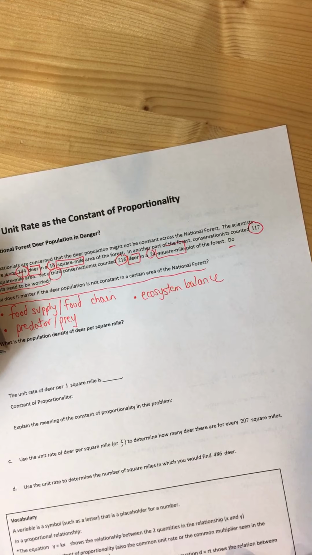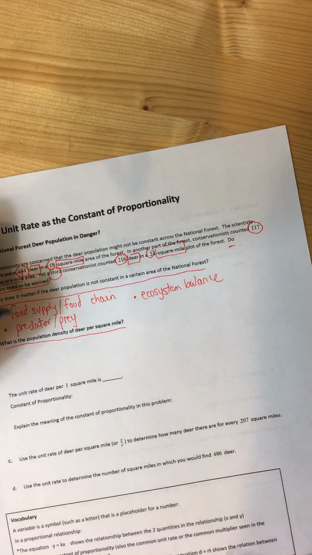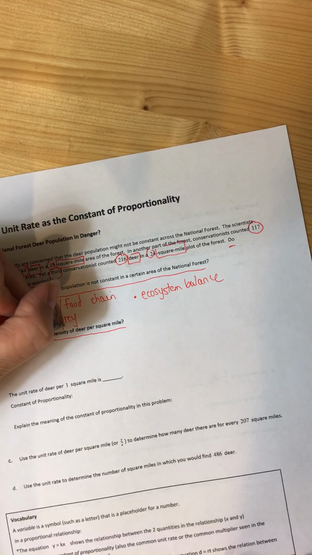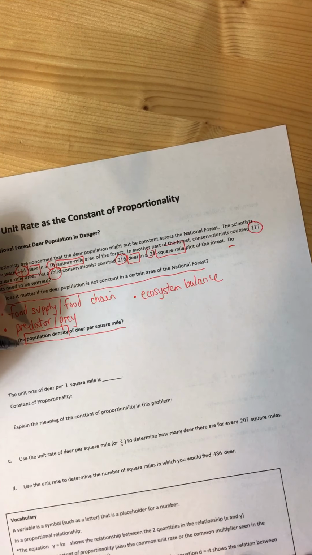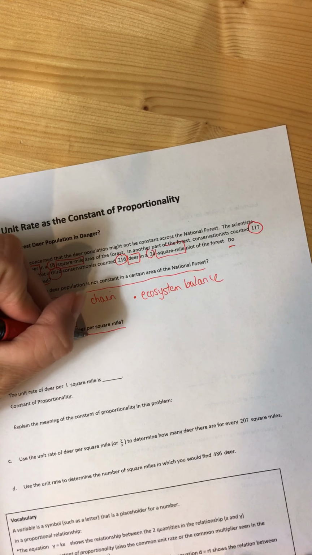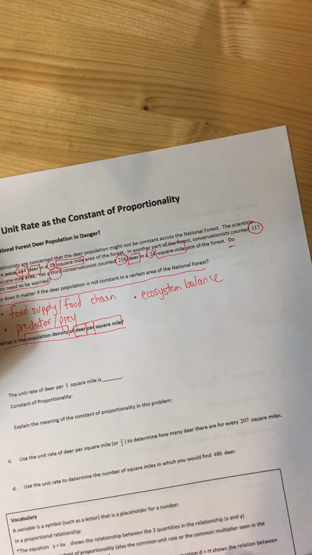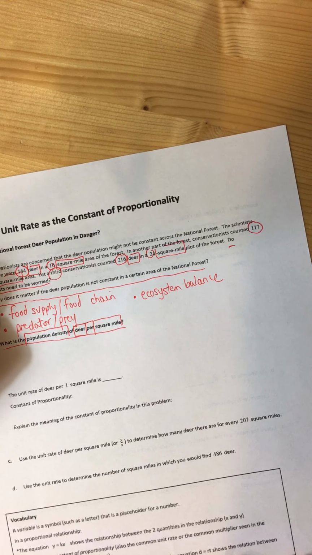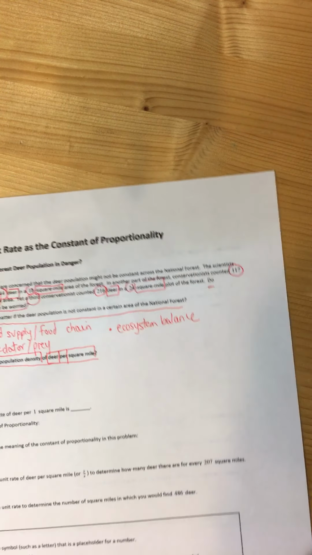Letter B says, what's the population density of deer per square mile? When we talked about this in class, many students reported that they've talked about population density in their social studies classes, and what we're specifically talking about is the number of deer per square mile. So we would set up anything with the deer on top and the square miles on the bottom.